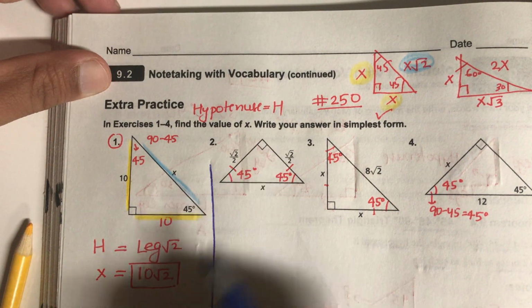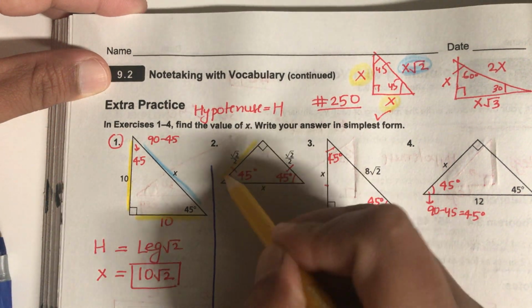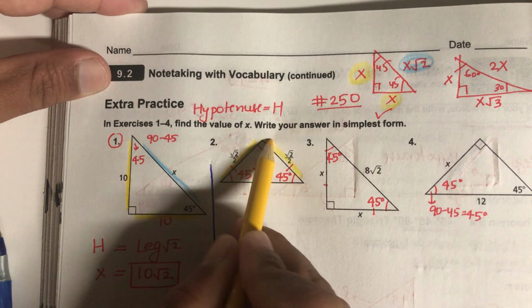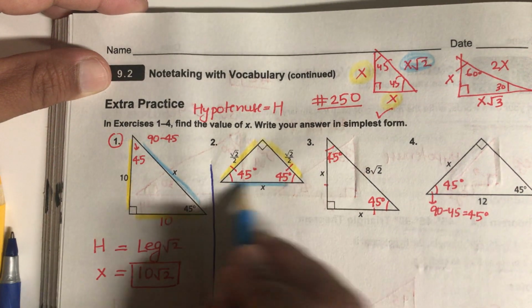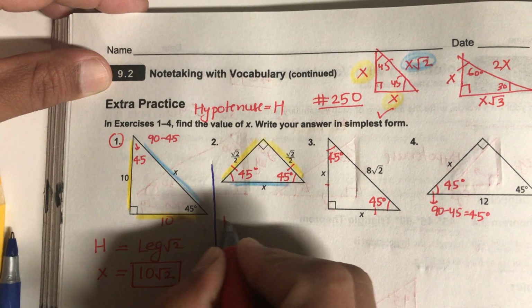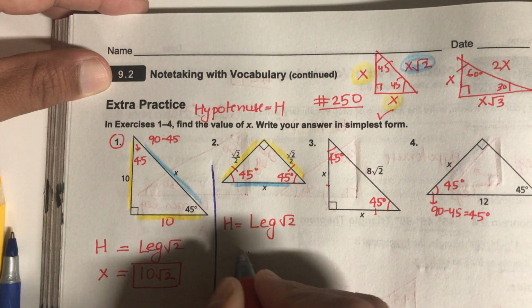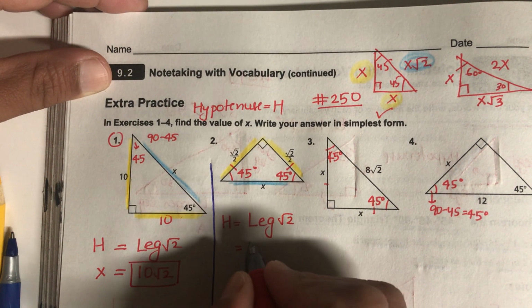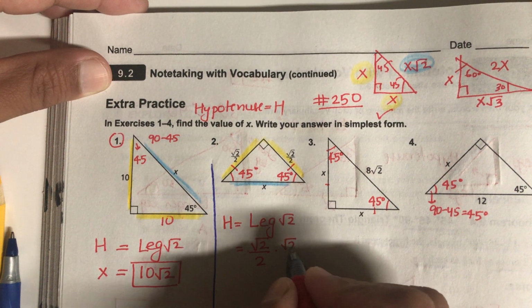This is 45, 45 and 90. So in that case, where are my legs? First we need to identify this is a leg, and they're the same. And whatever the hypotenuse is, it is going to be leg times root 2. My hypotenuse is leg times root 2, and I have already been given the leg. The leg is root 2 over 2 times root 2.